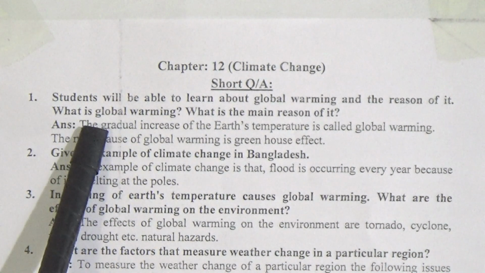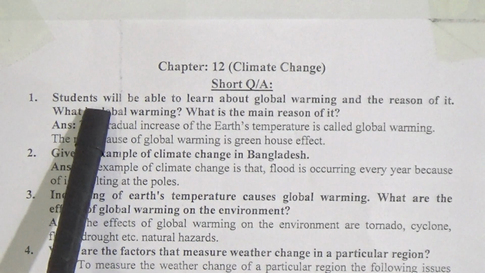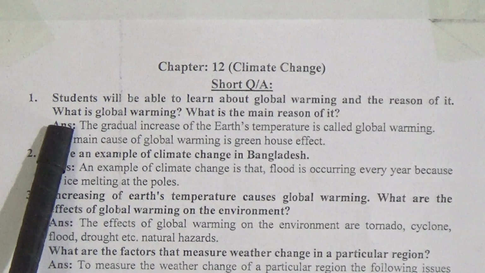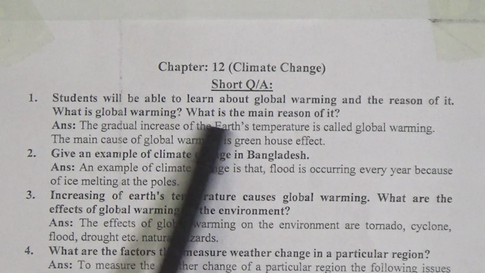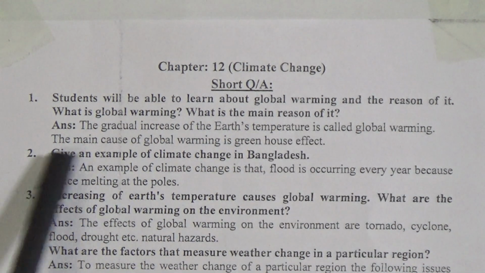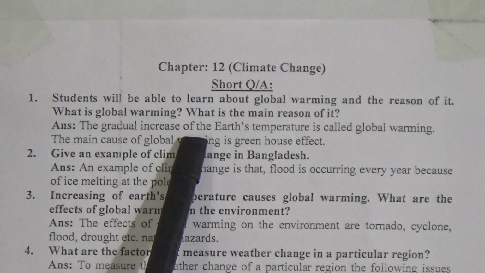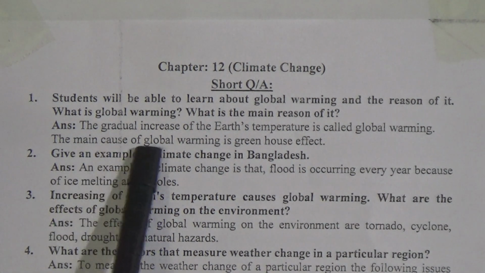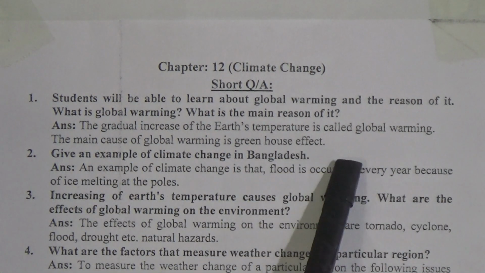The first short question from chapter 12 is: students will be able to learn about global warming and the reason of it. What is global warming? What is the main reason of it? The answer is the gradual increase of Earth's temperature is called global warming. The main cause of global warming is the greenhouse effect.